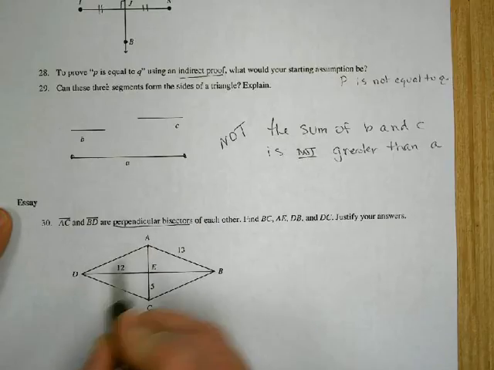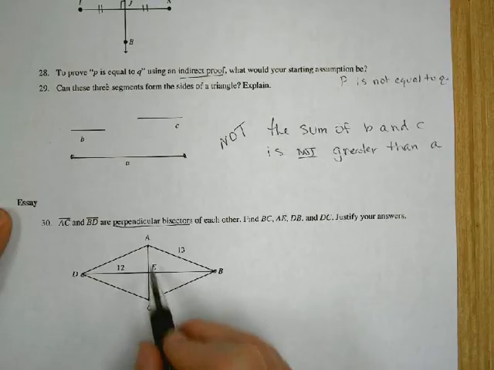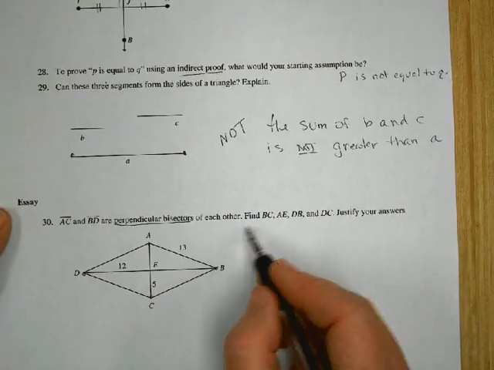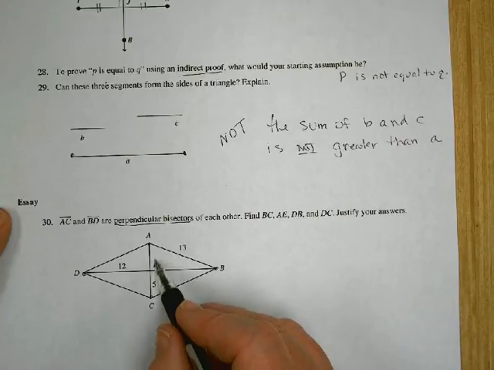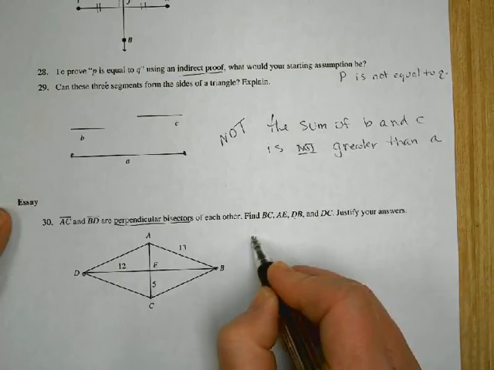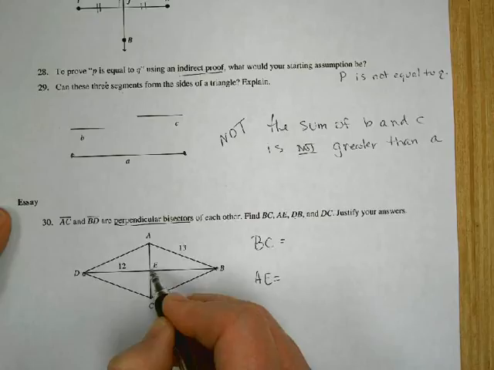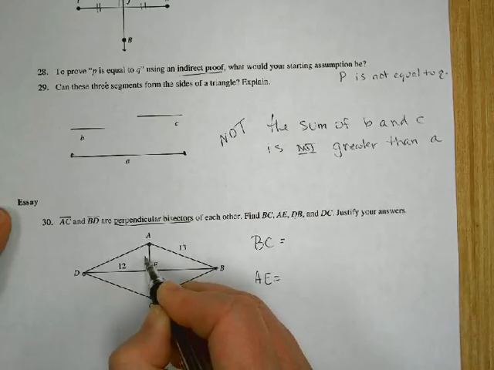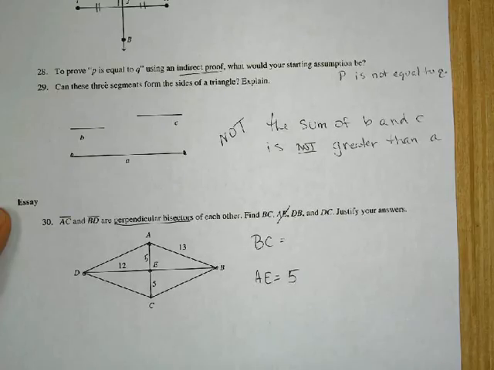Number 30. AC and BD are perpendicular bisectors. AC cuts BD in half, and at the very same time, BD cuts AE in half. So we have to find BC, AE, DB, and DC. So the first one is BC, the next one is AE. That's probably easy for you to find. That unit is 5. I've done that one.